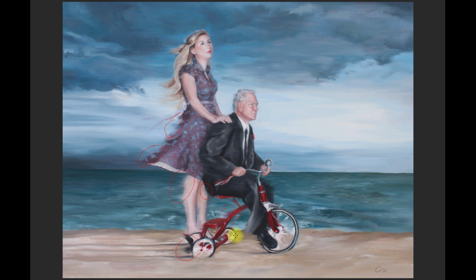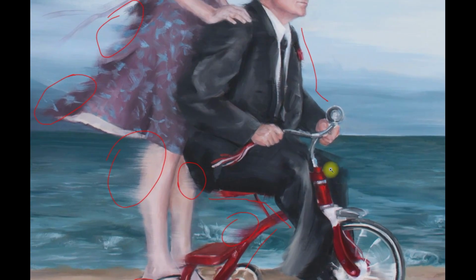So you have this edge of the bike, which is a little harder, this edge along the pant, this edge here along the jacket, and then right here I've broken the edge. It kind of reminds me of that Singer Sargent painting of Lisa Colt Curtis, but here I've just painted it with a broken edge.